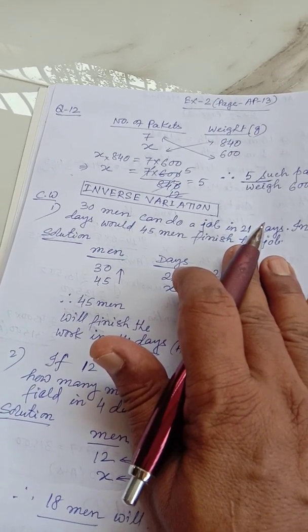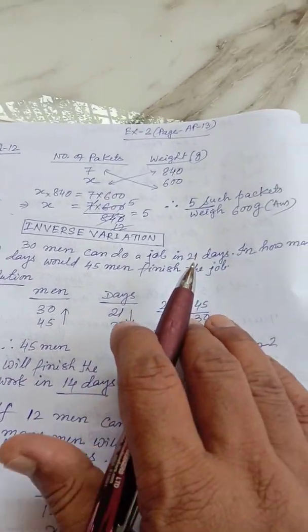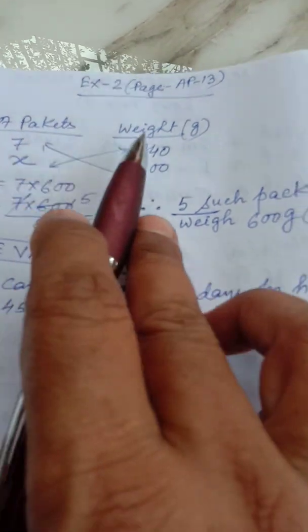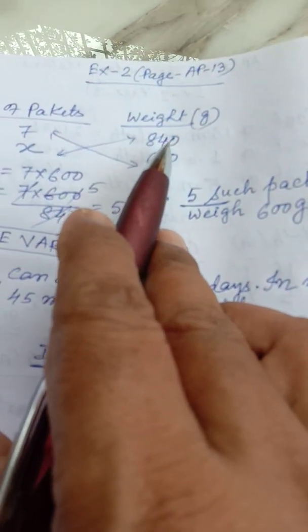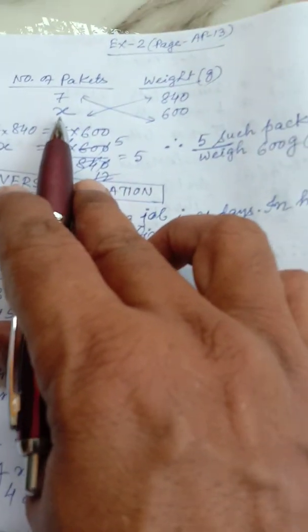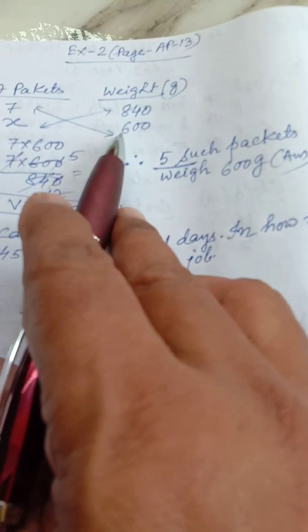How many packets weigh 600 gram? You need to find out the number of packets. See, number of packets and weight, 2 columns. Now 7 packets weigh this much. You do not know the number of packets, so that column is x, and the weight given to you is 600, that you have written. Go for it. It's a direct variation sum.